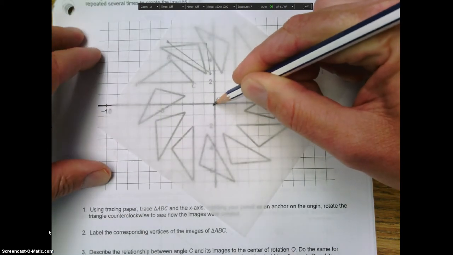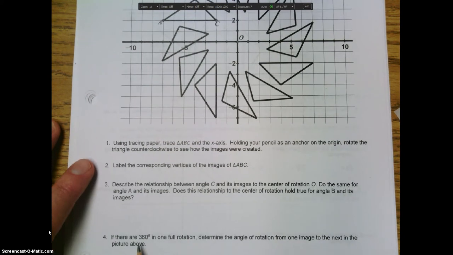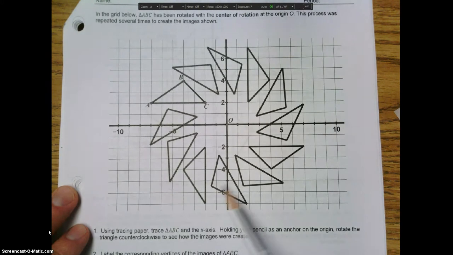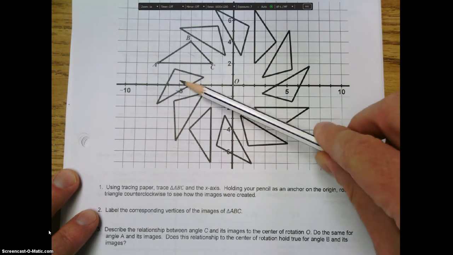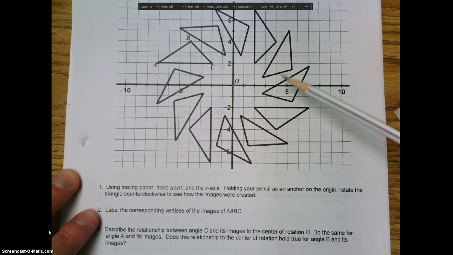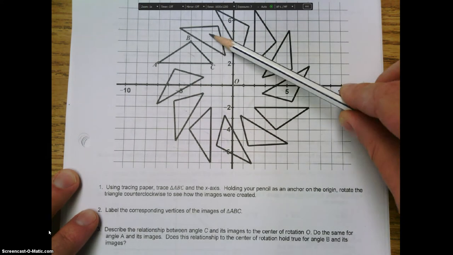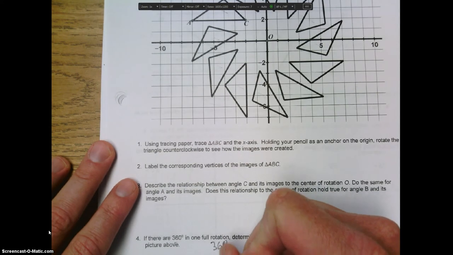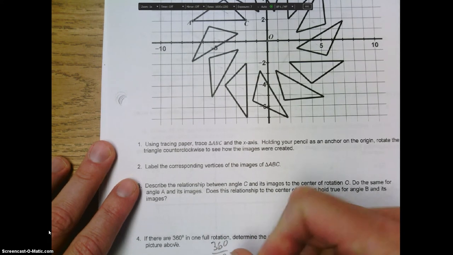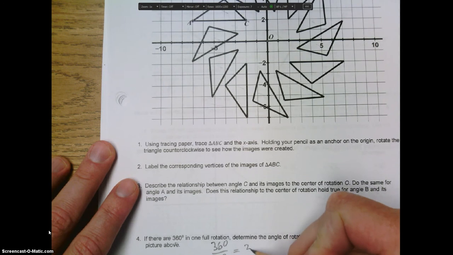So what we're doing here is taking a look at this picture and seeing how many triangles we actually have. It's talking about 360 degrees in one full rotation. You know that a circle is 360 degrees. Well, how many of these triangles are there total? 1, 2, 3, 4, 5, 6, 7, 8, 9, 10, 11, 12. Well, what's 360 divided by 12 triangles? Well, what's 36 divided by 12? And clearly that's 30, right?